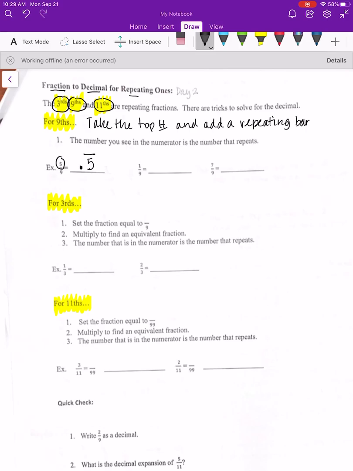Now, if you doubted me and said 5 ninths, I don't know if it's 0.5 repeating, you could just divide it in the calculator, put in 5 divided by 9, and you would see the answer would be 0.555555 and it keeps going, so it's 0.5 repeating. So that's all we do. Take the top number you see, 1, put a decimal point there, 1, add a repeating bar. That's it. 7, take the decimal you see, 0.7, add a bar. Pretty easy. Not bad at all. And those were for the ninths.